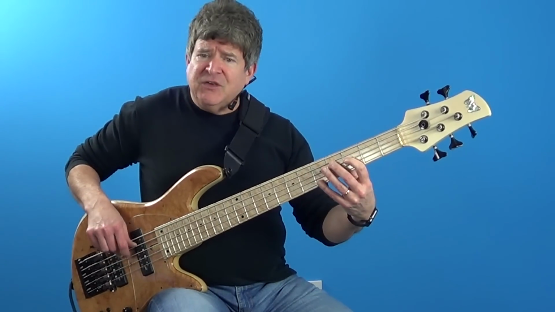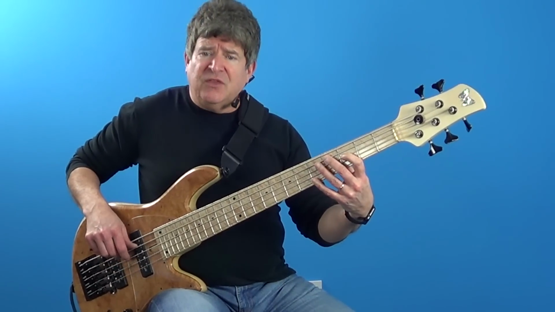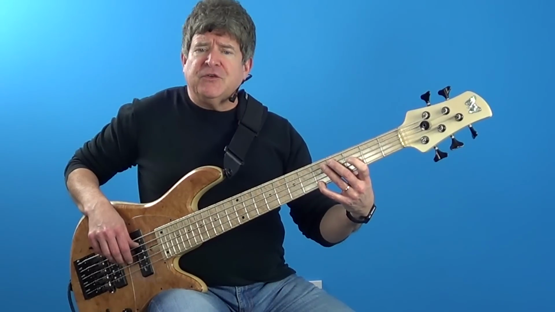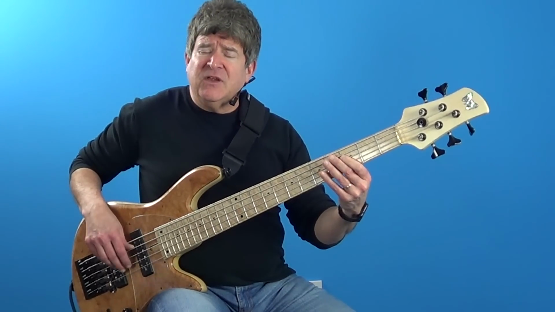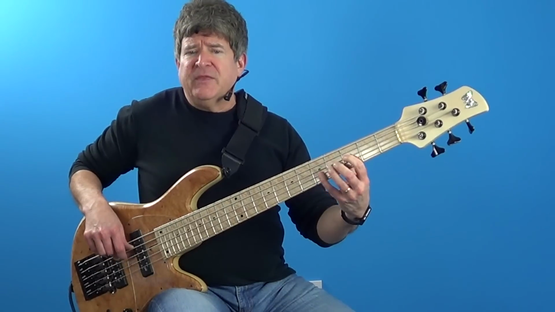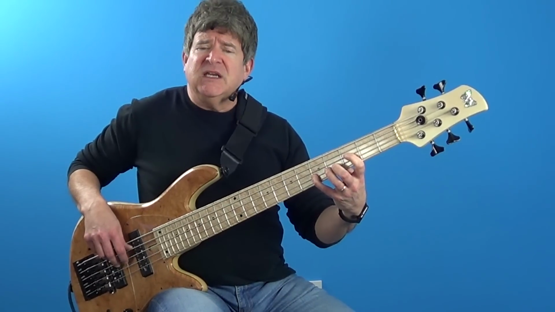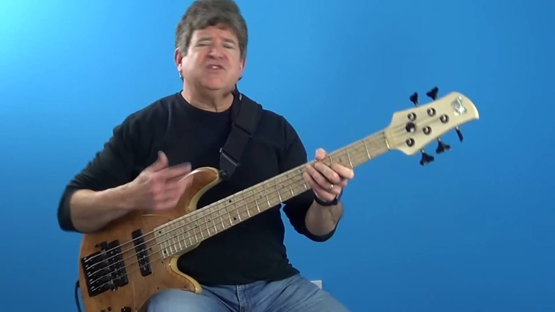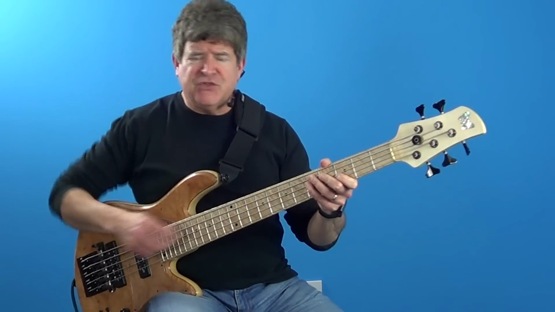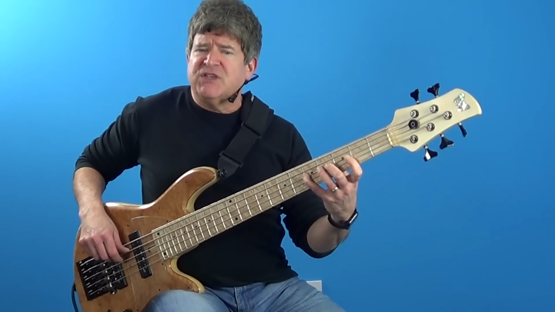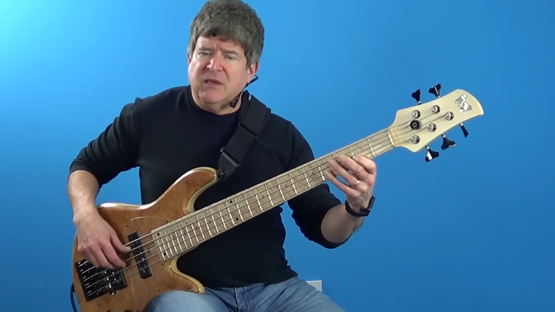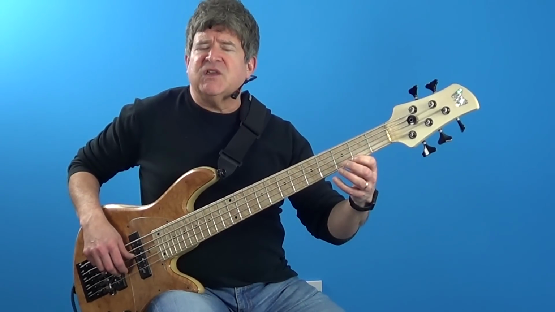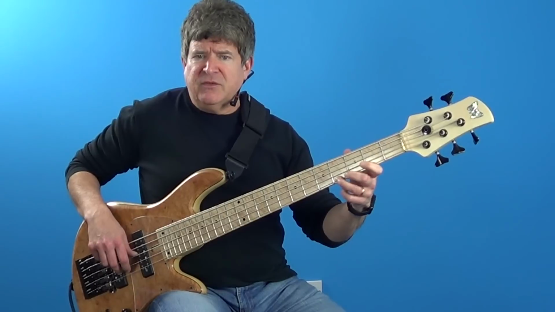Now, the octave, which is the root to the eighth, is a perfect interval. The fourth, which is C to F, that's a perfect interval. And then the fifth, going up to G, is a perfect interval. Everything else in between in the major scale is major. So the second is a major second. The third is a major third. The sixth is a major sixth, and the seventh is a major seventh.